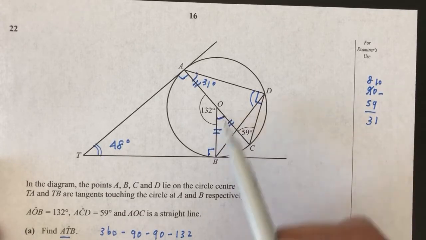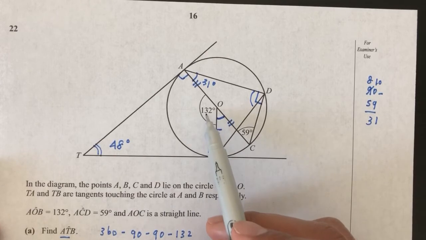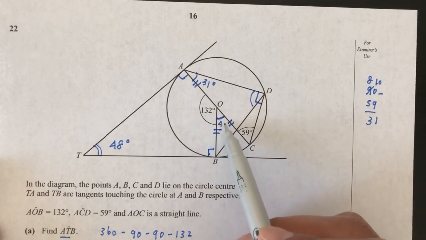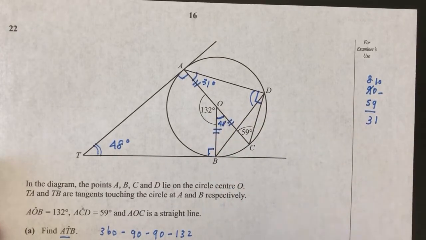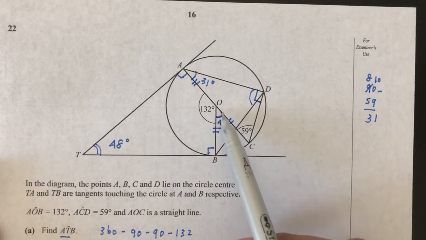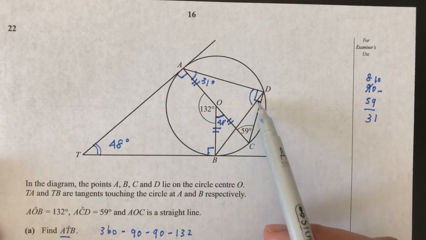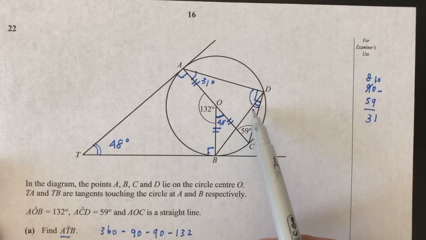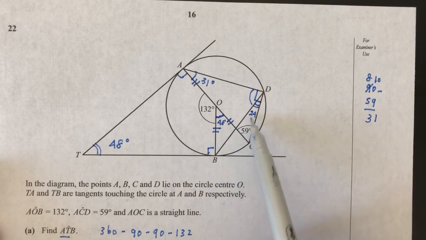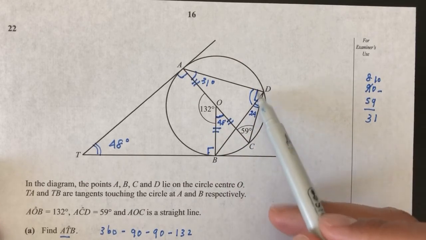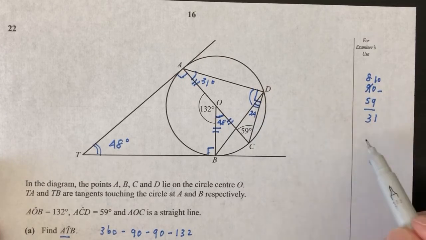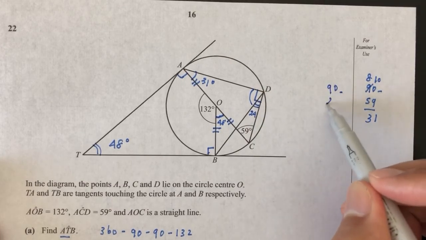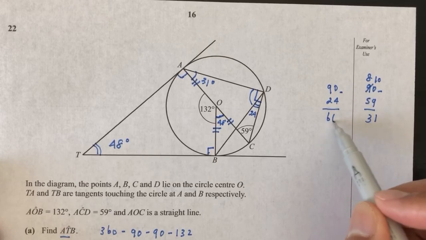How much is this angle? This angle will also be 48, so 180 minus 132 will be 48. So we know that, as you can see, this is angle at center and this is angle at circumference, which means this angle here is twice the angle here, which means this angle will be 24. So 48 divided by 2 is 24. Now we know this angle is 90. So what is the size of this angle? It will become 90 minus 24, which is 66.